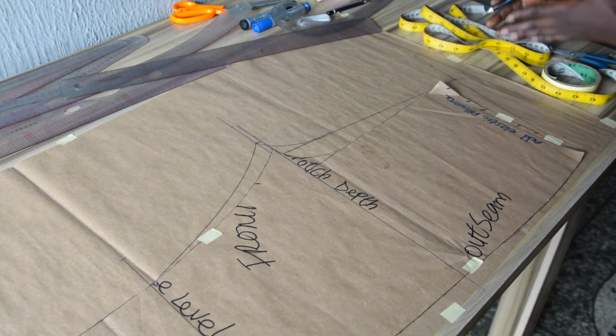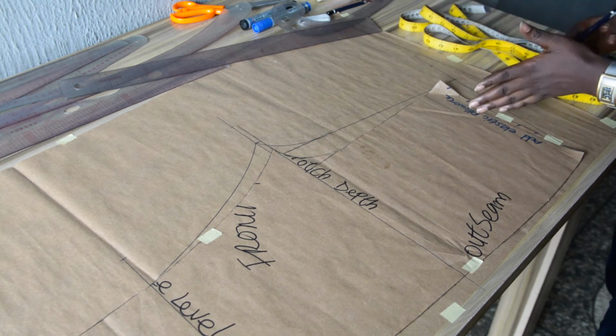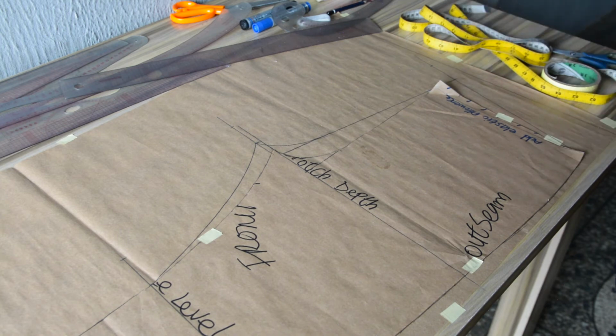So if you are making this for a female, you can decide to add the seam allowances on both sides. With this, the seam side will fall exactly on the center of the wearer. That is the side and the crotch center.